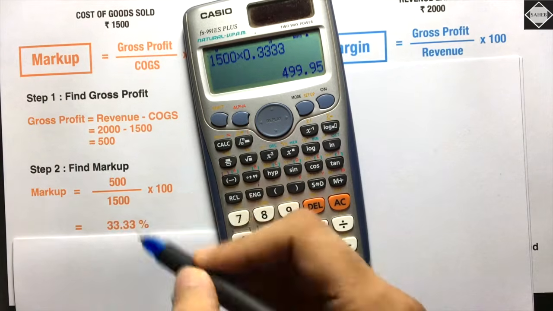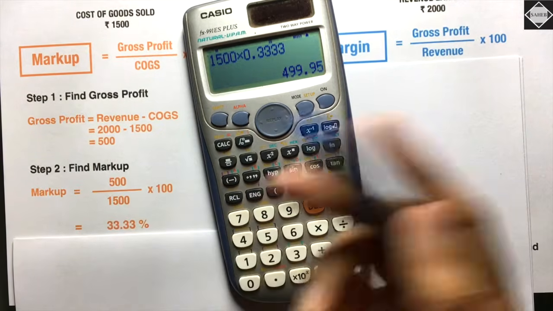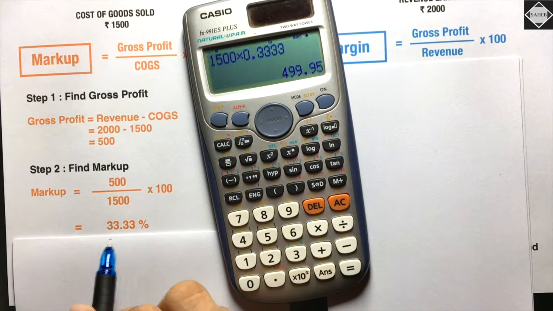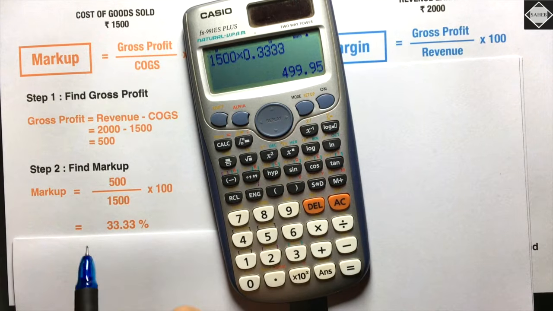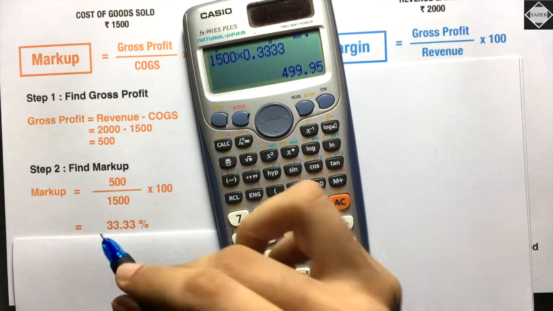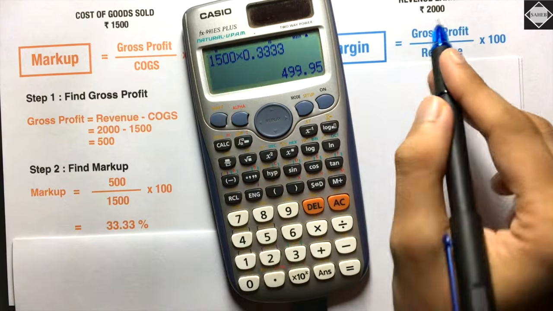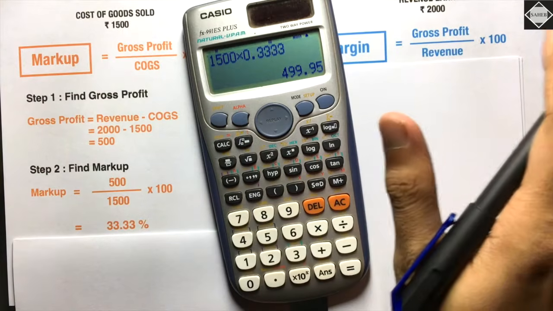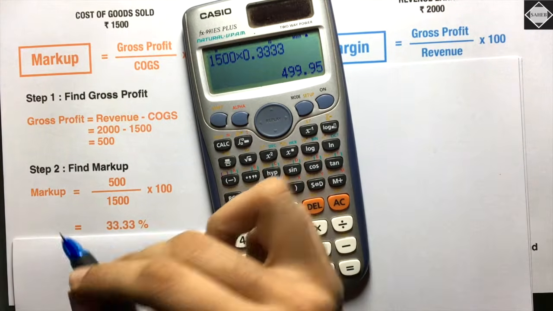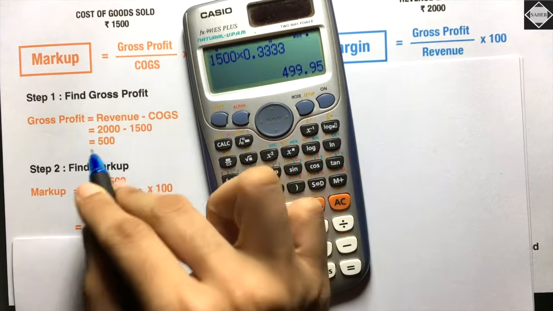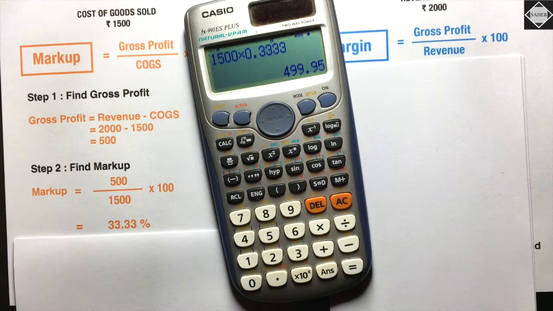Yes. So you can see clearly it is proved that 33.33% will help you in calculating the gross profit. The condition is that you have to use this percentage only on cost of goods sold. If you use this percentage on revenue, then it will not work. You have to use it only on cost of goods sold, then only you will get gross profit. Is that clear?